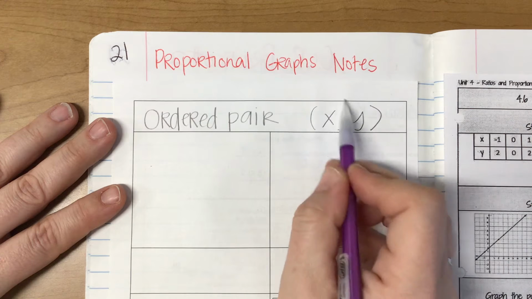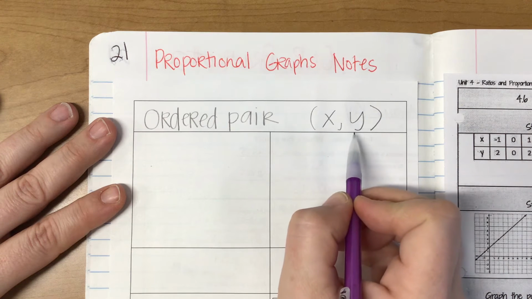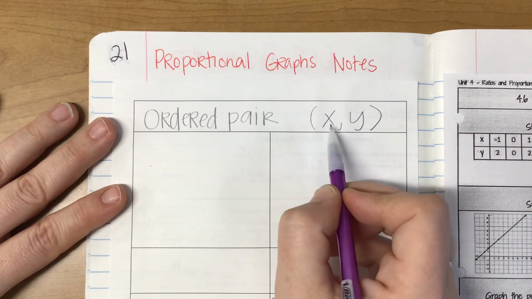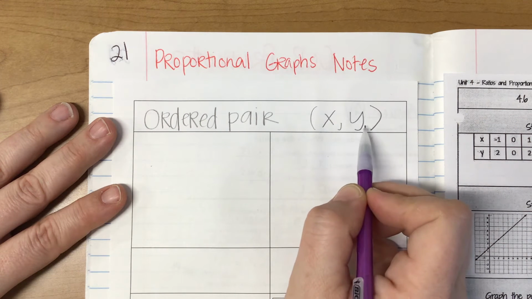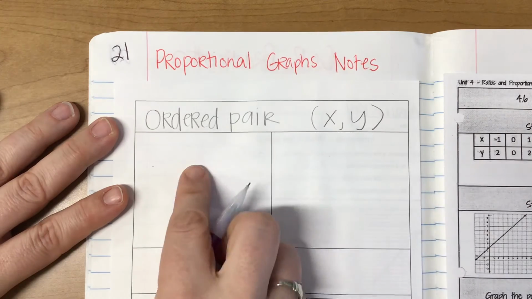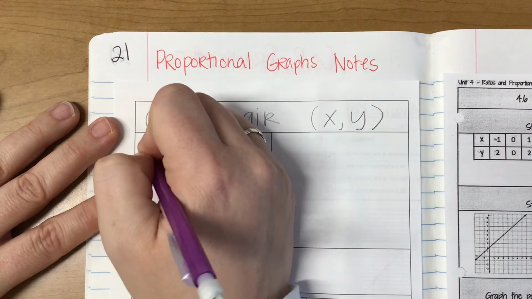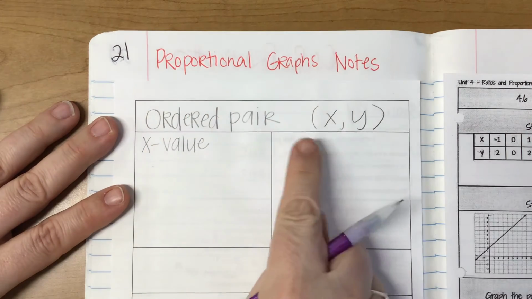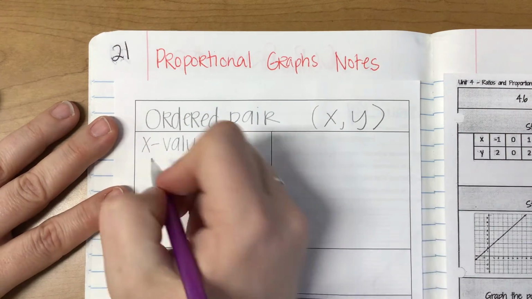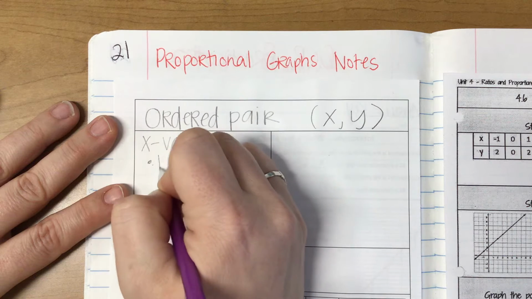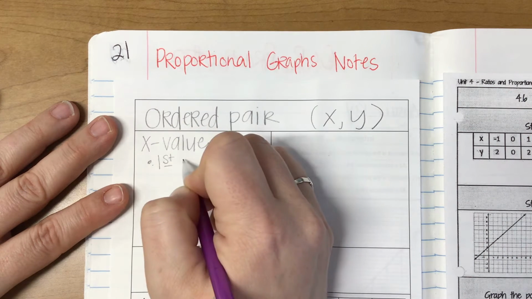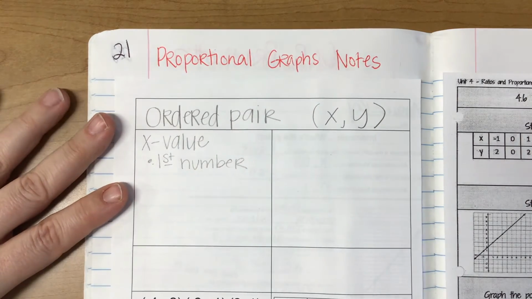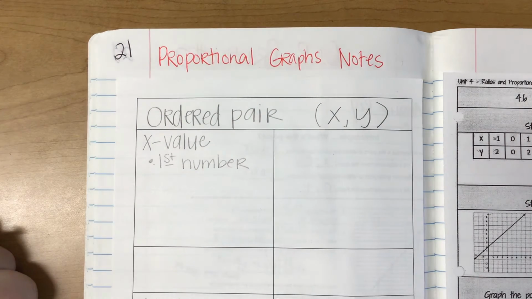That's what an ordered pair is. The first number is the x variable. The second number is the y. It could be any number. But the first number is your x. The second number is your y. So for the x value, it's the first number, right? So let's put some information. The x value is the first number in an ordered pair.